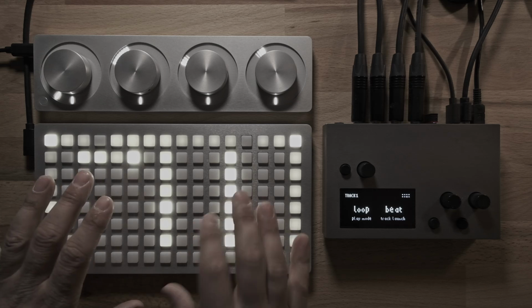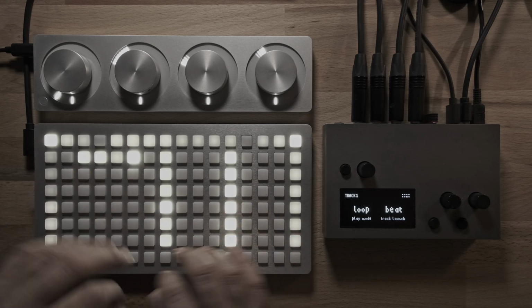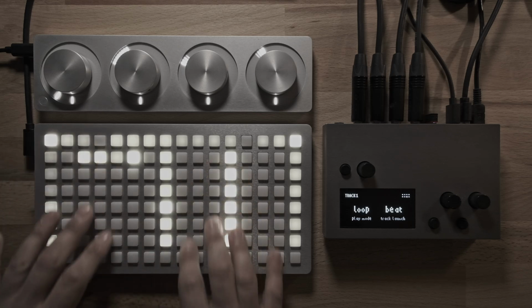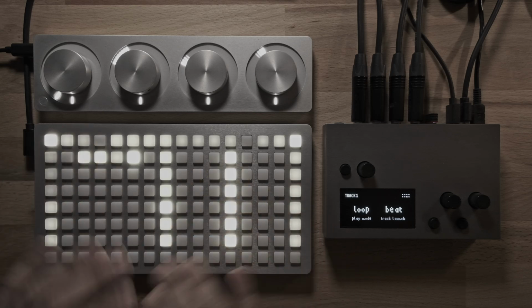For those who aren't already familiar with the script, mlre is an extended version of mlr for norns. It's a 6-track sampler that allows you to manipulate audio in different ways.